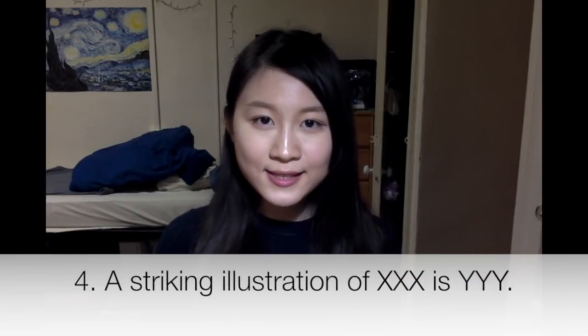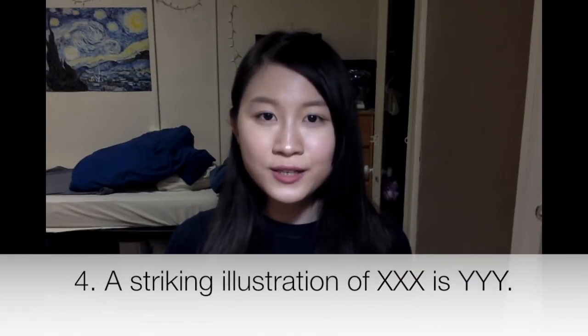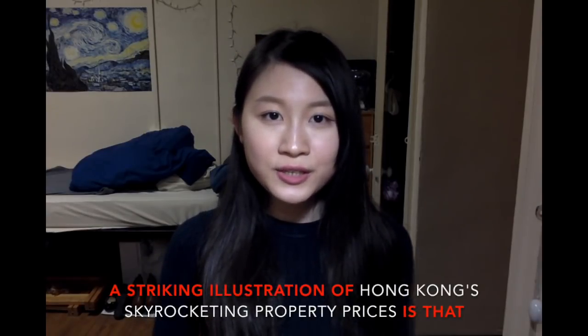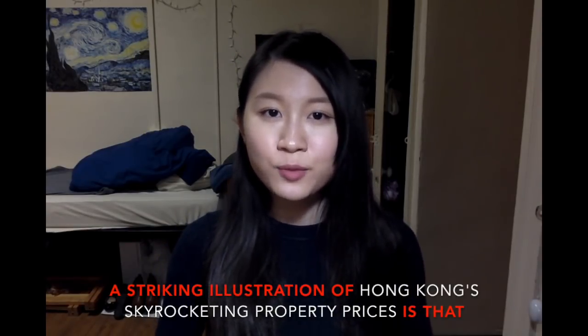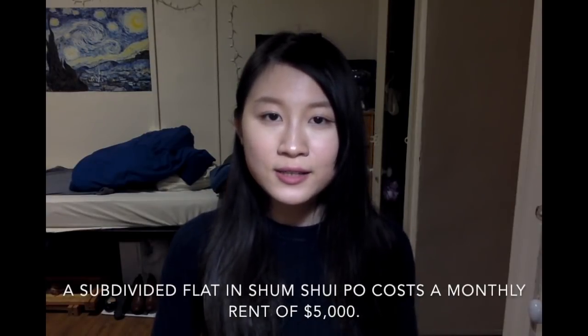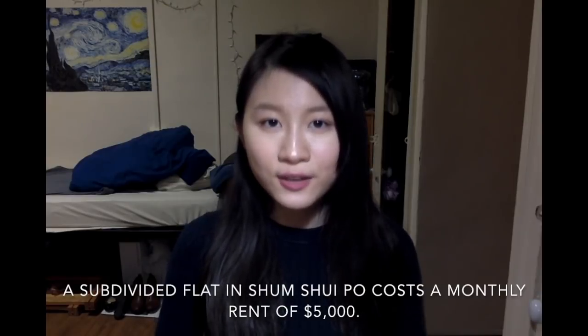4. You can say, a striking illustration of X is Y. So X here can be a noun or noun phrase, and Y here can be SVO. Example, a striking illustration of Hong Kong's skyrocketing property prices is that a subdivided flat in Sham Shui Po cost a monthly rent of $5,000.